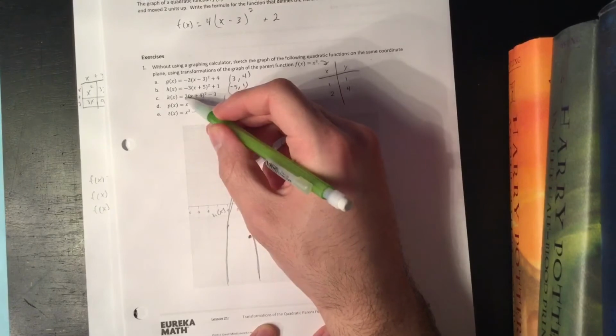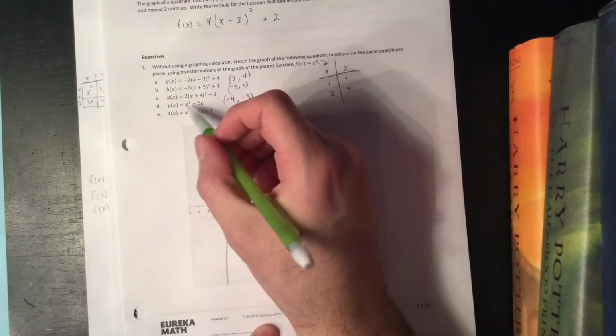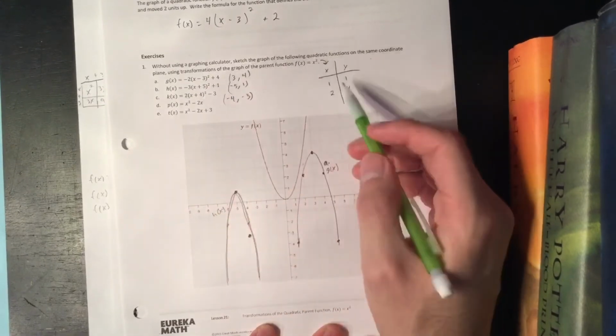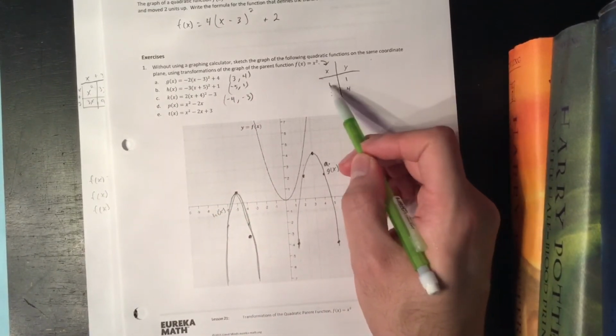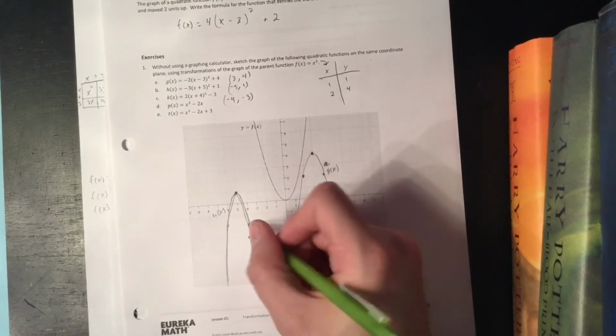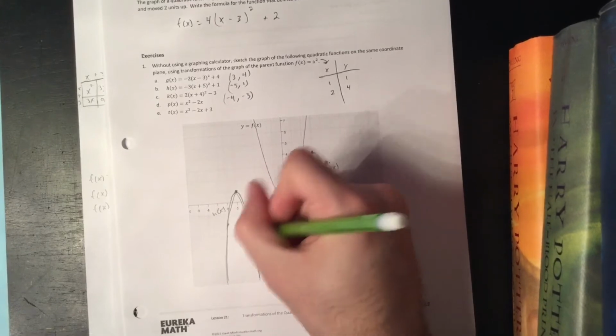Okay, so this one is a positive number in front, so we're actually going to open up. So for this one here, it's again a 2, so we need to change our scale factor. So for this one here, when we go out 1, we normally go up 1, but this time we're going to go up 2. And the same on the other side. So you can mirror those.